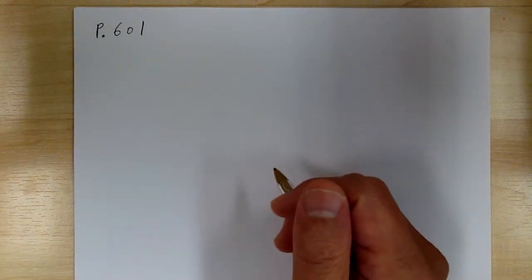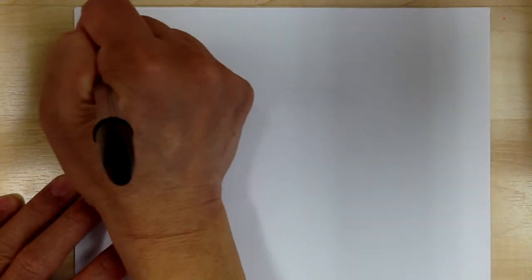Open your book to 601. This lesson is on the elimination method of solving systems of linear equations. What it means is that you have more than one equation and more than one variable, so you're going to use elimination to solve. Let's go over an example and you will understand what I'm talking about.